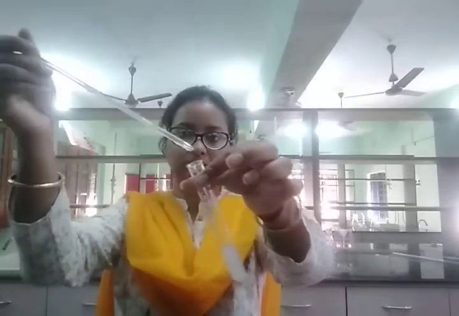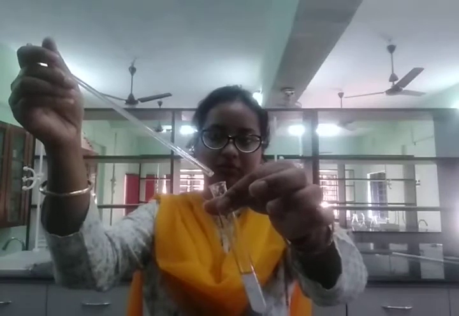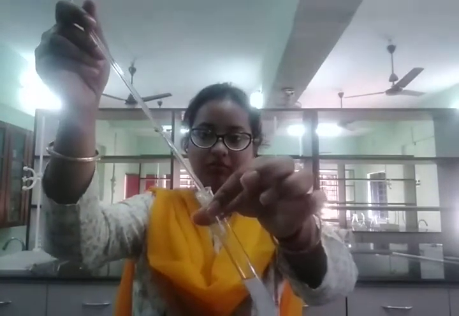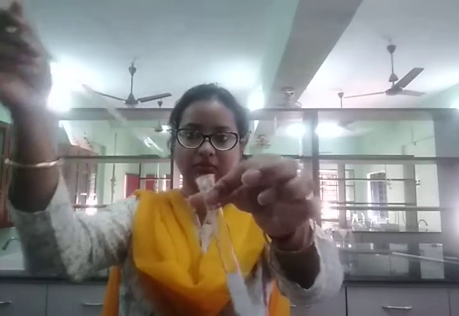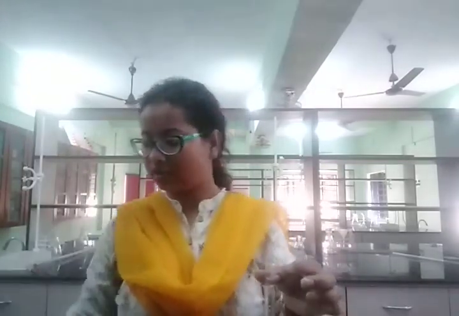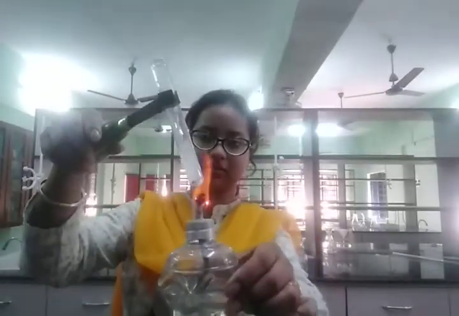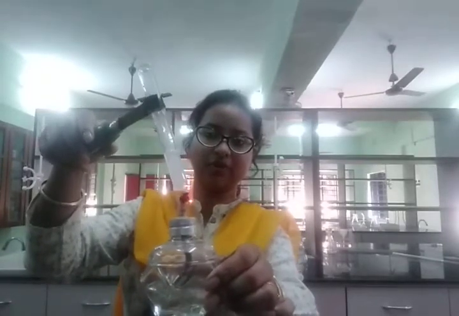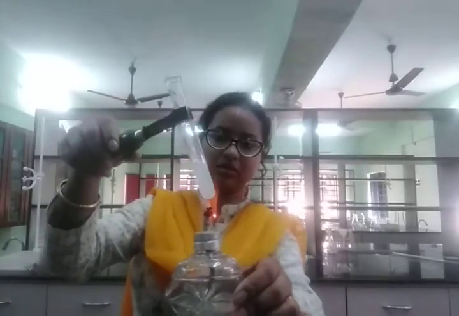So I'm heating this solution of sodium hydroxide and ammonium chloride.